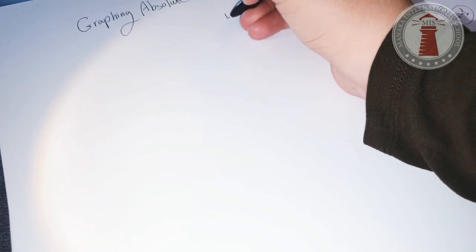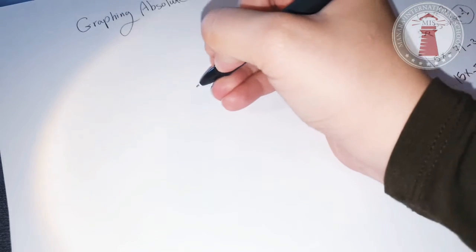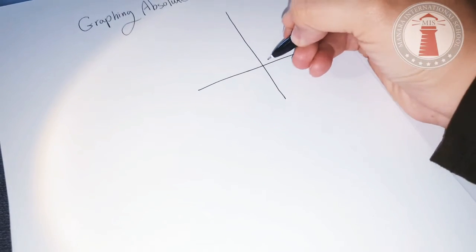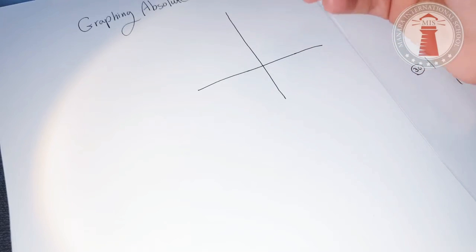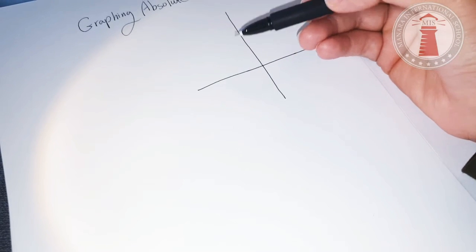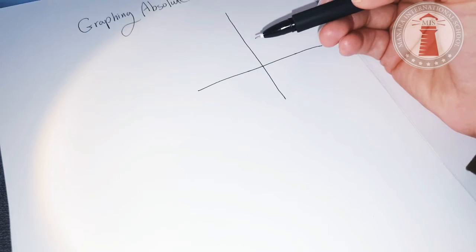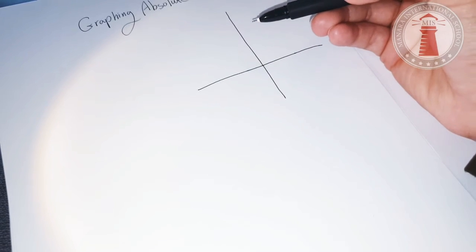To graph an absolute value function, first let's start with the basic function, which is called the parent function, just like what we called it when we took the quadratic equation. Do you remember when we had the quadratic equations and then we learned what types of transformations can happen on a quadratic equation?